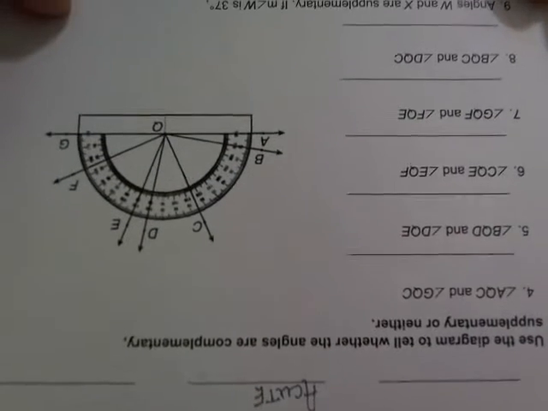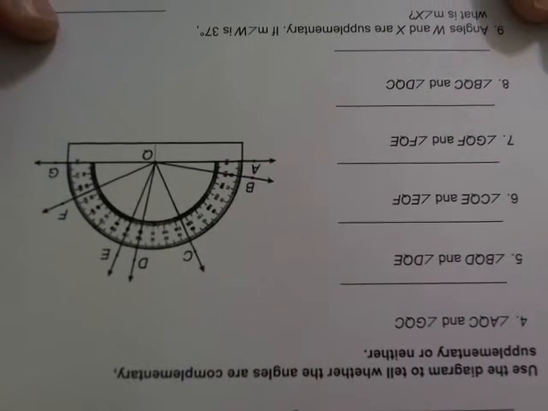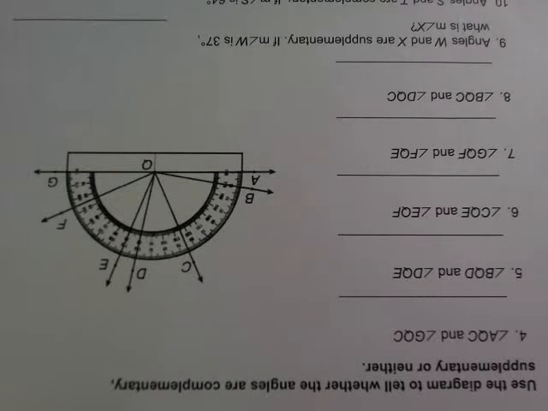All right, let's go ahead and take a look at the next block of questions here. The next block of questions is relying on the illustration that you see there. And what the directions say is we're supposed to use the diagram to tell whether the angles are complementary, supplementary, or neither. Now, we have to make sure we know what these mean.